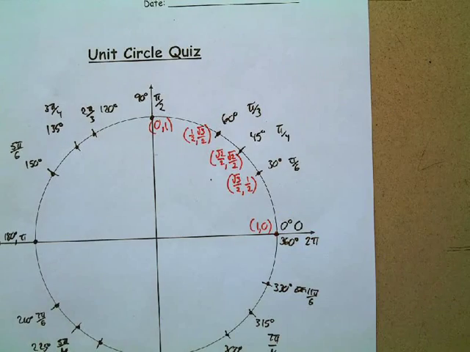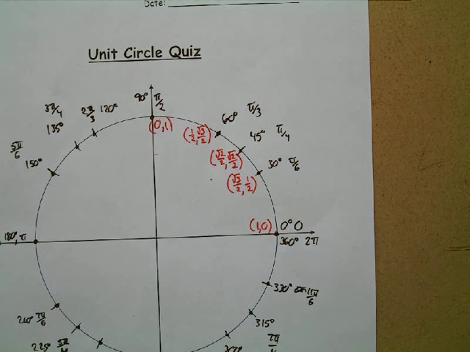Again, I'll show you how we're going to use those coordinates in just a second with sine and cosine and evaluating them. Okay, so there's that quadrant, and then we can just do the same, but reflect it. So this point will now be negative 1/2, root 3 over 2, then negative root 2 over 2, comma root 2 over 2, and then negative root 3 over 2, comma 1/2.